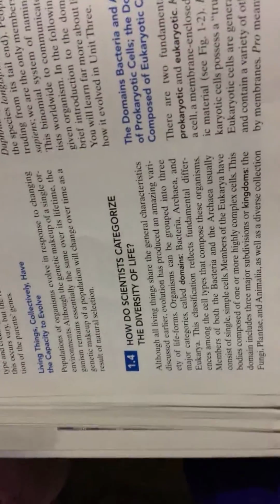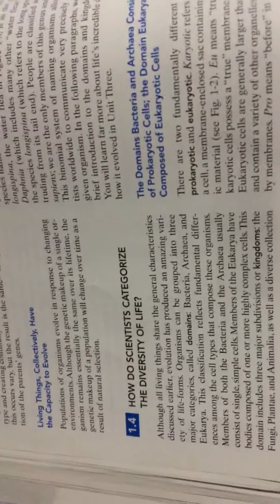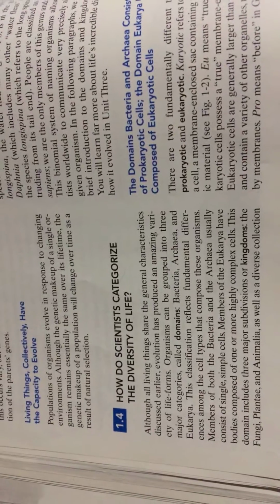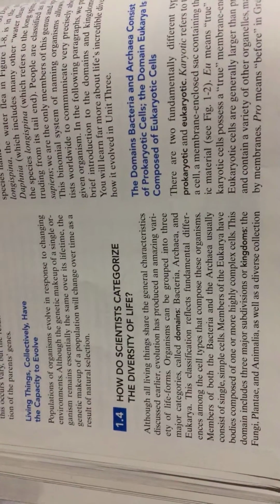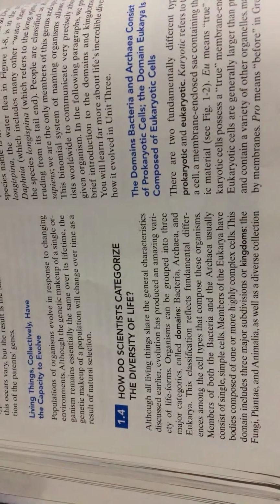And section 1.4, how do scientists categorize the diversity of life? There's different domains: bacteria, archaea, and eukarya. That's just different cells classified.